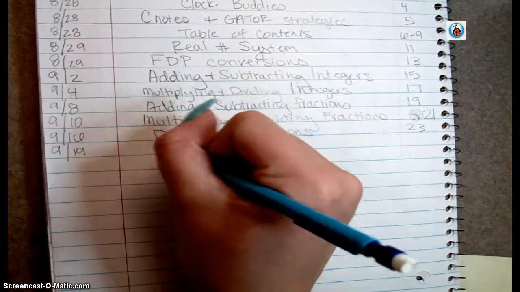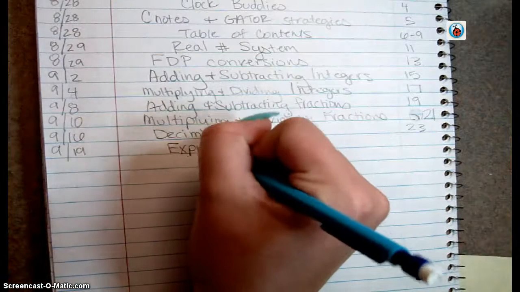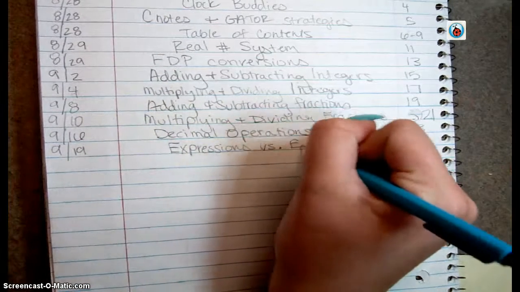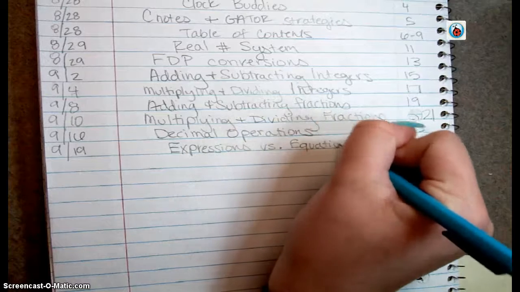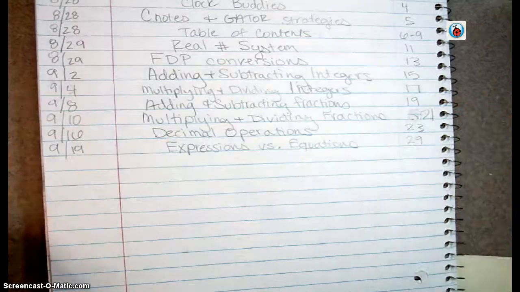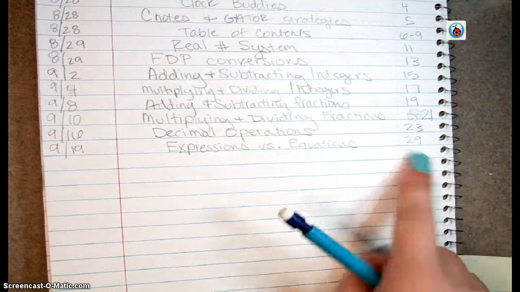And you're going to write expressions versus equations. Mine, like I said, was on page 29, but remember, this page number is whatever your page number is. If your page number is not 29, use the next clean right-hand side page, and write down what yours is.